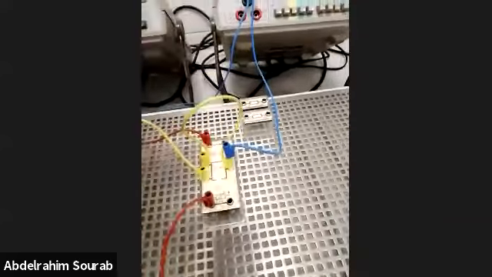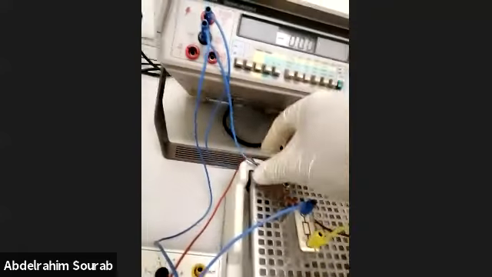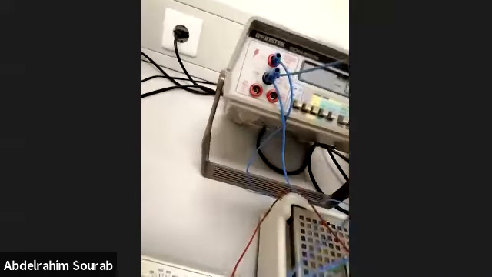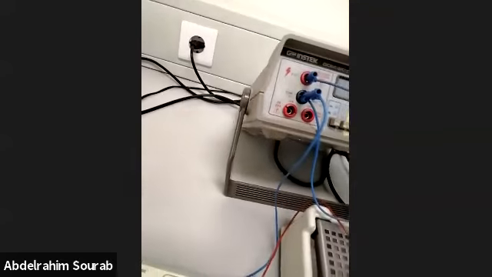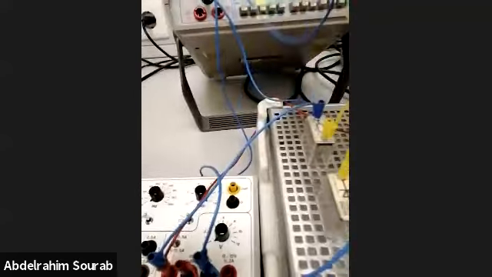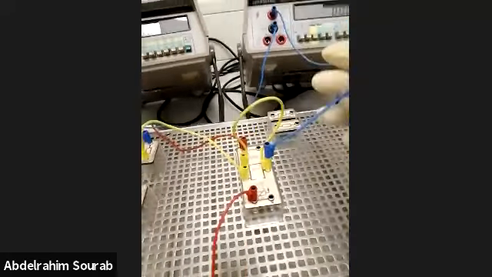And then here is for the input. Let us connect the input voltage to here. And this is the output voltage.